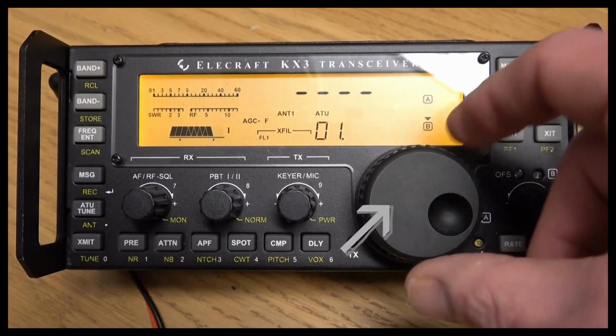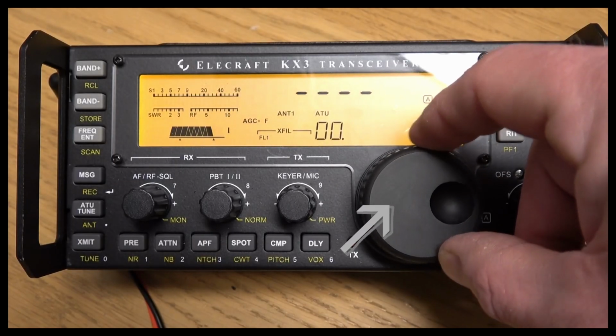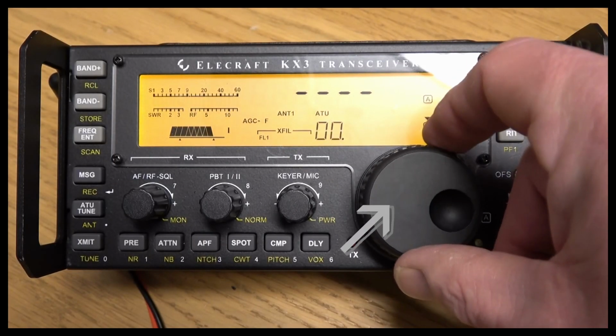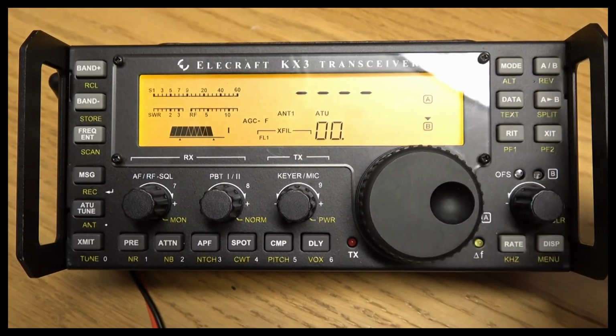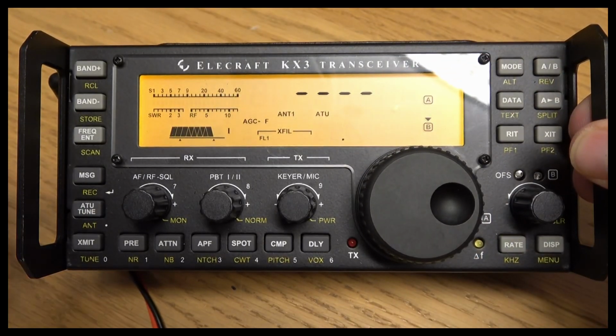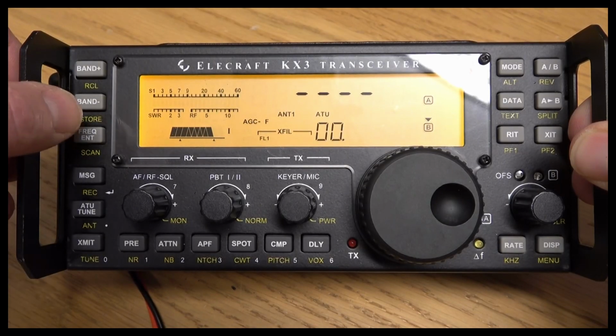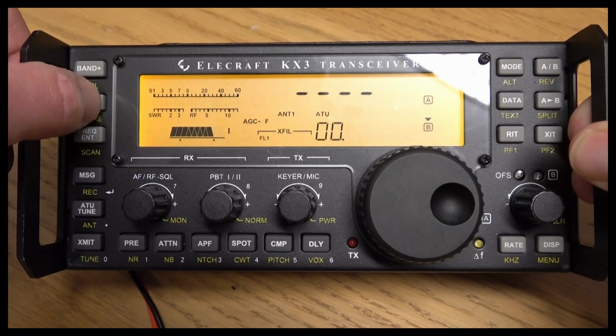And then we have to select the channel number we want to have 5360 stored on. I will have it on 00. That will mean channel number 00. And then we hold store.